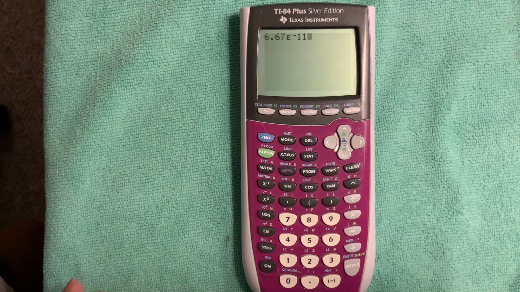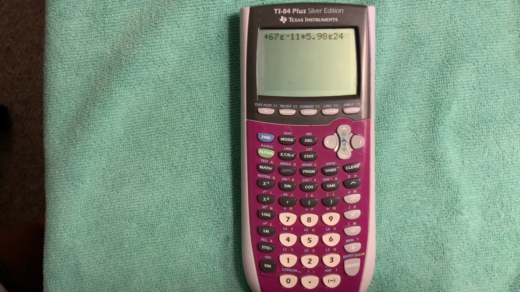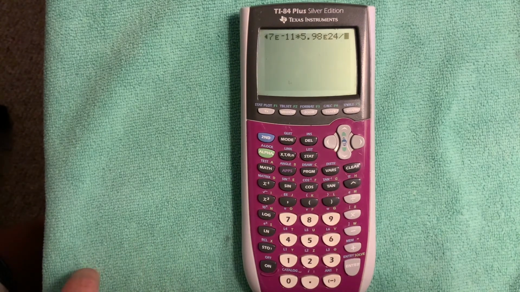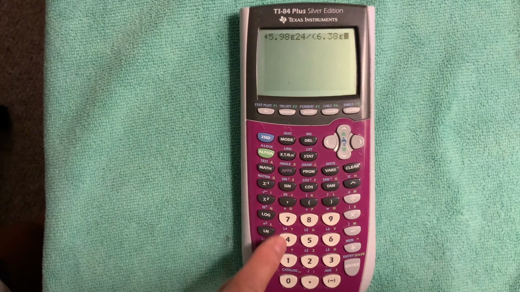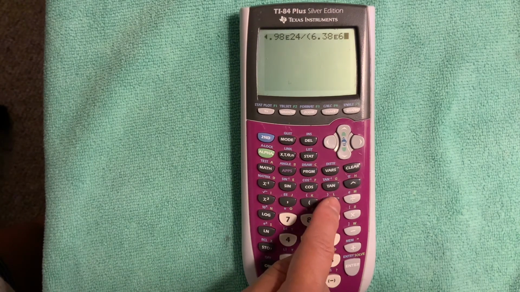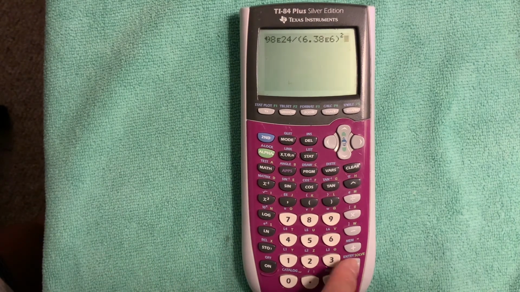So that's how you type in big G, 6.67 times 10 to the negative 11, times the mass of the Earth, which is 5.98, second function, E, 24, divided by, now I'm going to put parentheses around this. And I have the radius of the Earth, 6.38, second, E6, parentheses, and then I'm going to square that, and then I'll hit enter.